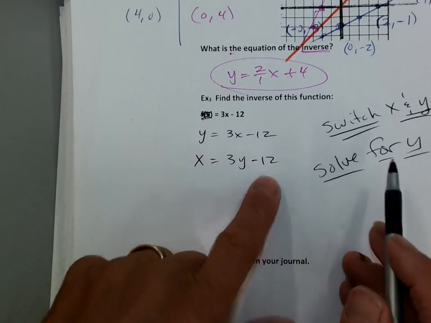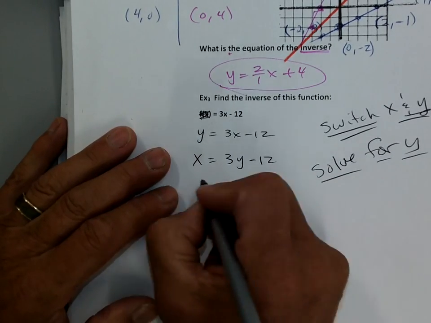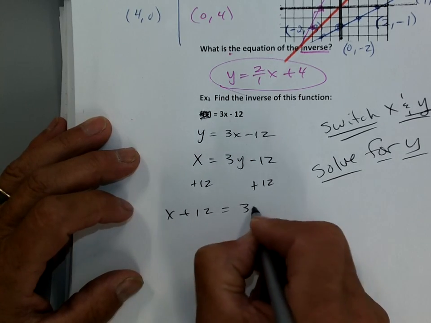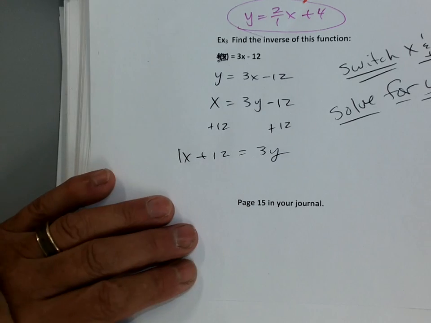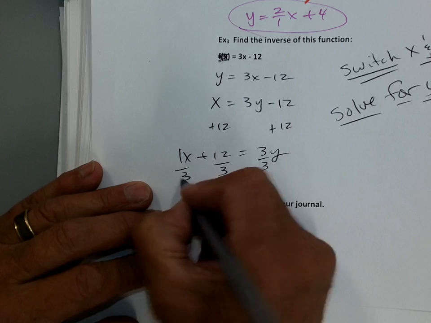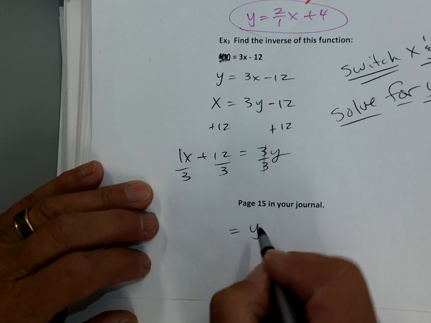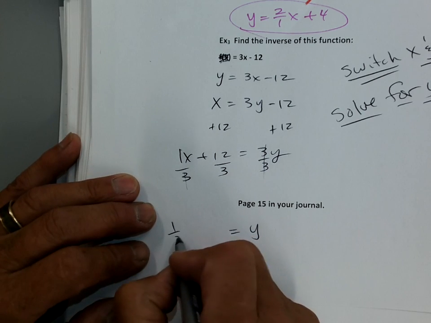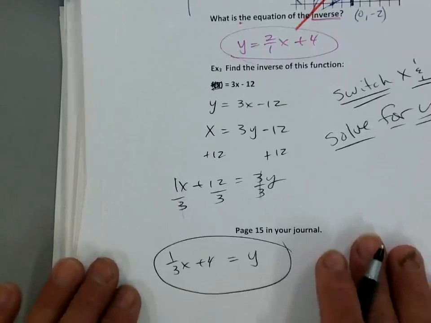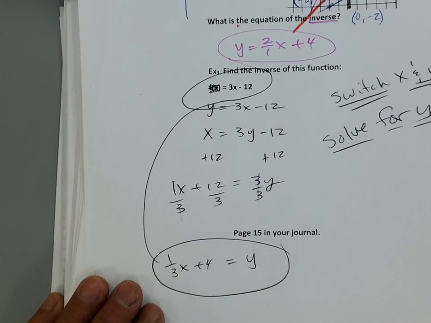All right, so how do we solve for y? Well, that's easy. Let's go plus 12, both sides, right? We're going to go plus 12, so x plus 12 equals 3y. That's a 1x. I'm going to do that on purpose. Divide by 3 to get y by itself. Divide everything by 3, so that cancels, right? So then I get y equals 1/3 x plus 4. That is the inverse to this equation. Okay? Much easier to do it that way, okay?